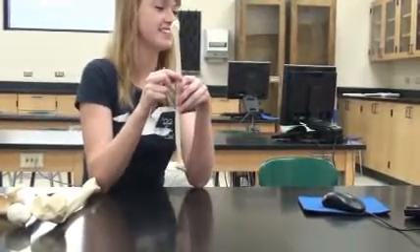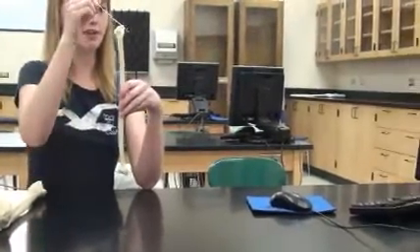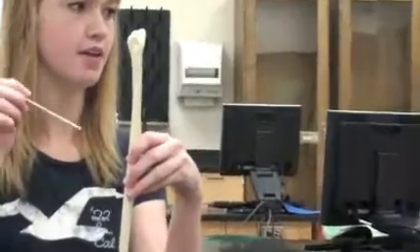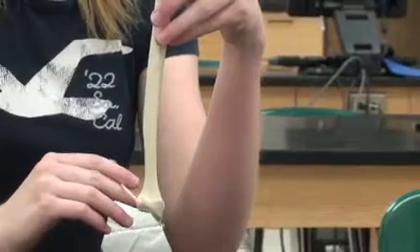Okay, this is the fibula that attaches to the tibia, and the top part up here is the head, and then the part that sticks out down here is the lateral malleolus that just goes on the opposite side of your heel.